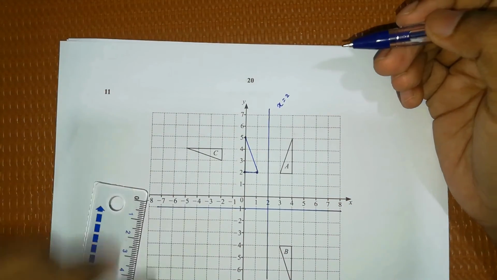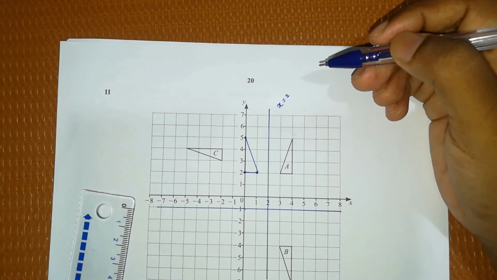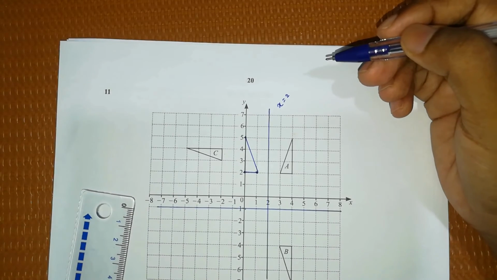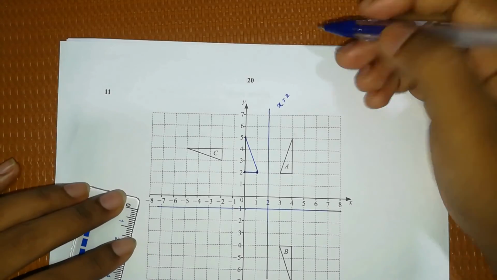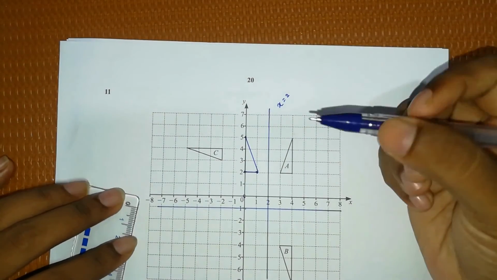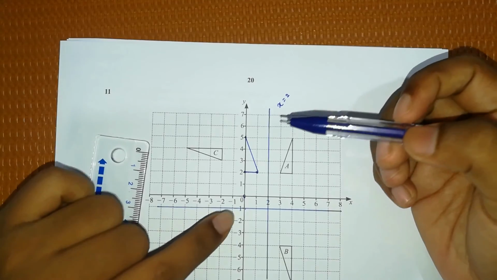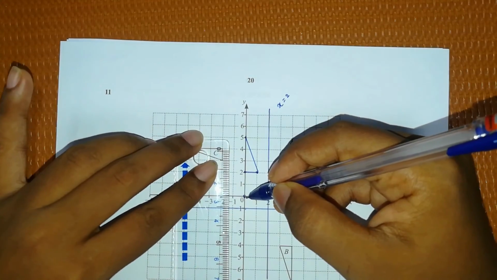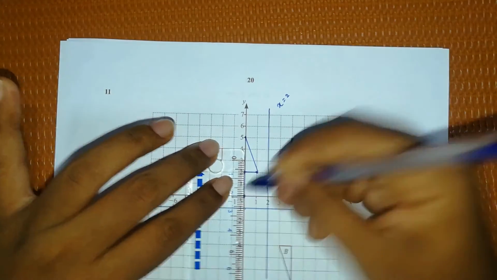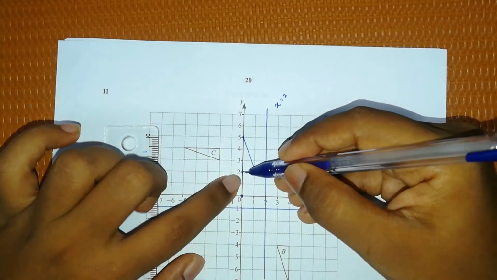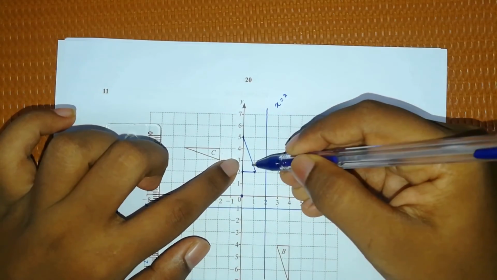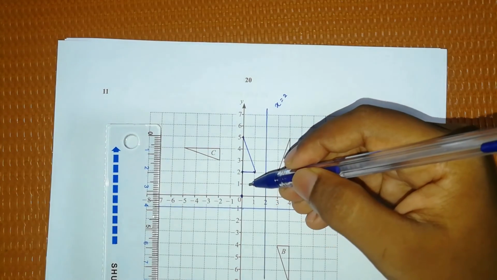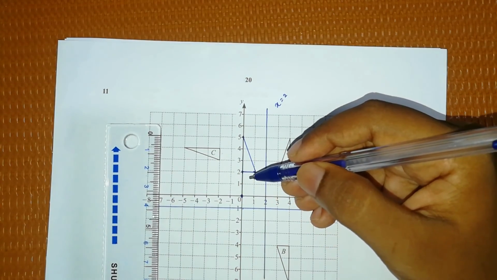Right? After that, they say it follows the transformation R, which is a rotation 180 about (0, 0). This is the (0, 0) point. So when we do a rotation, you can easily compare this. Now this is an outside point. Now join it with one of the vertices. Now they say the rotation is 180.